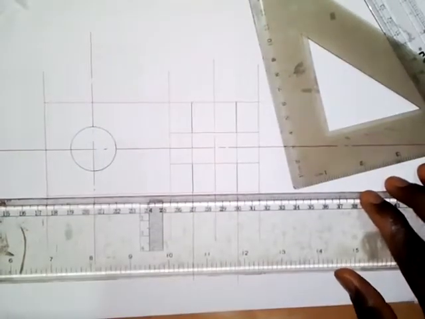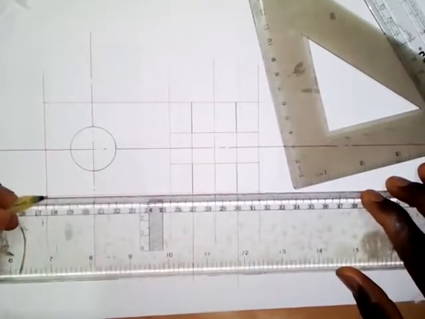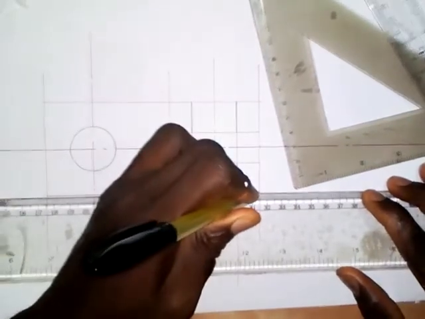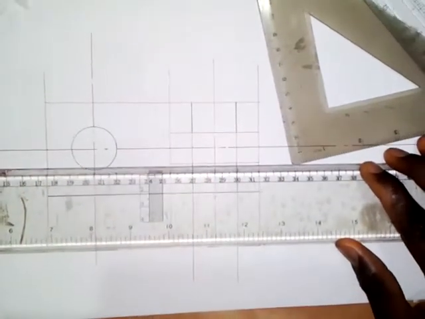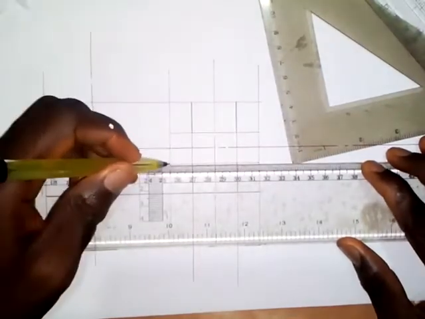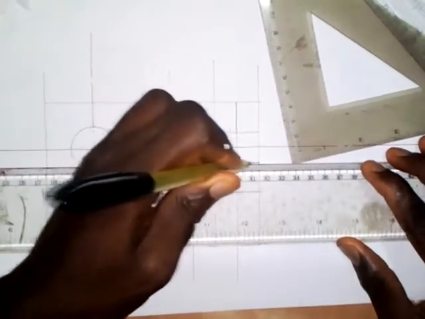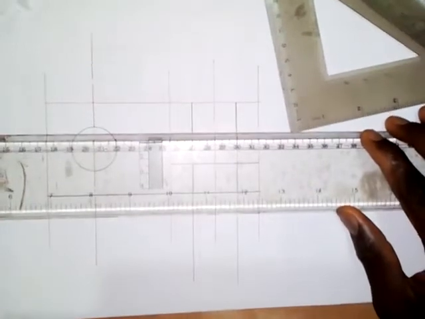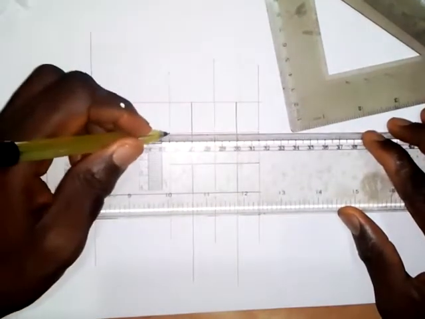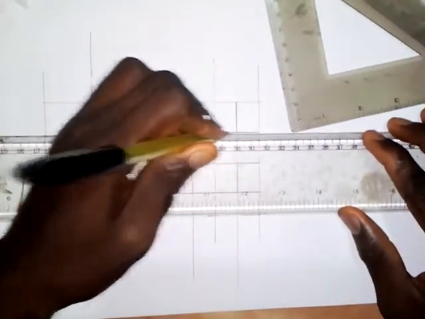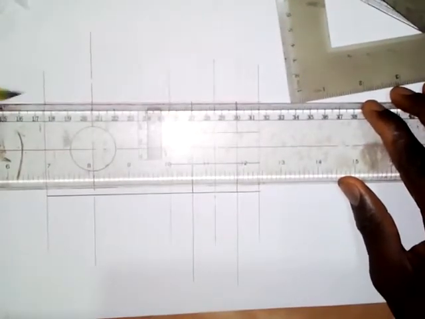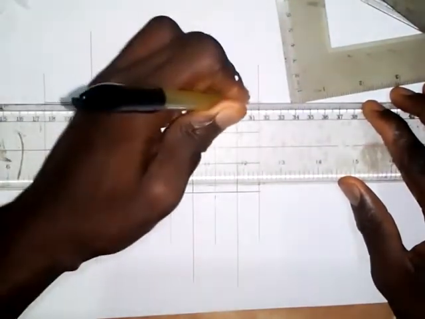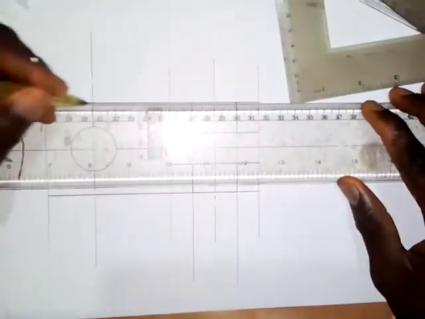So then this should be made a thick line. Make this a thick line from here to here, and this will also be made a thick line from here to here, and then this will be made a thick line from here to here.